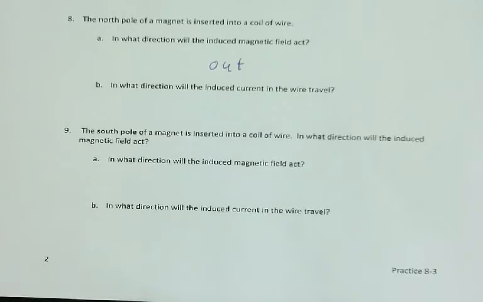So in what direction does the current act? You take your fingers. This is the first right-hand rule: charge in motion producing a field. Current is being induced in the wire and it's producing a field. So your fingers coil in the direction of the field. The field is out, so I need my fingers to point towards me and then curl into a fist. Your thumb is the direction.